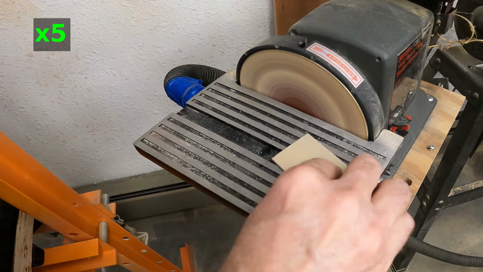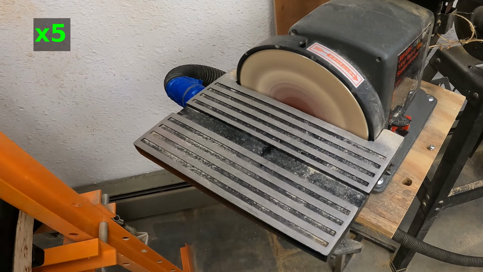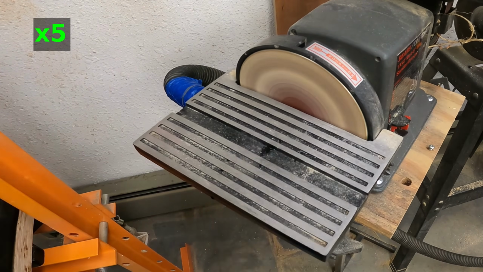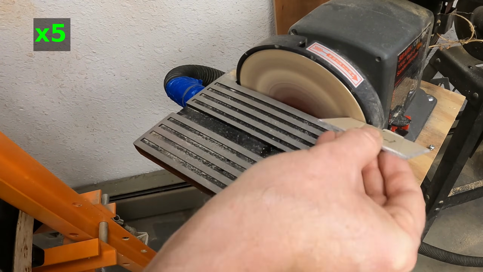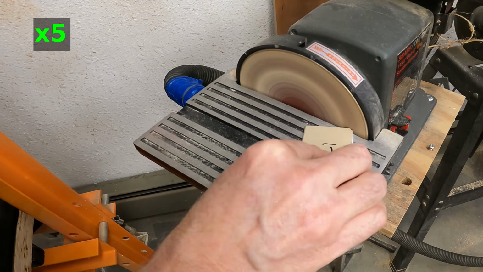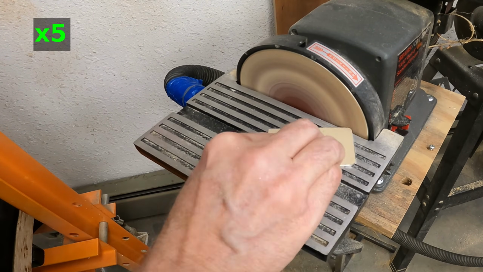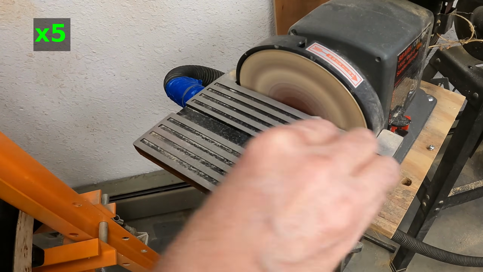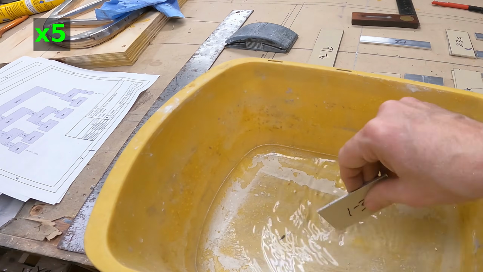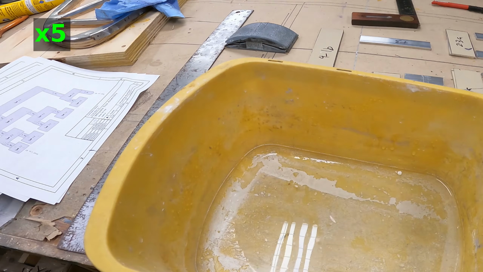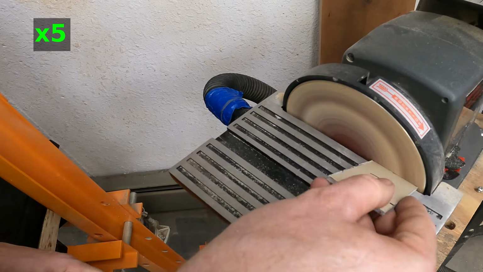And I'm just kind of eyeballing these corners. The radius is roughly 1/4 of an inch. It doesn't have to be exact, just get them rounded off a bit. And these pieces of aluminum can get hot while I'm running them up against the disc sander and the belt sander, so I've got a little pan of water here that I cool them off with as I'm doing the sanding.